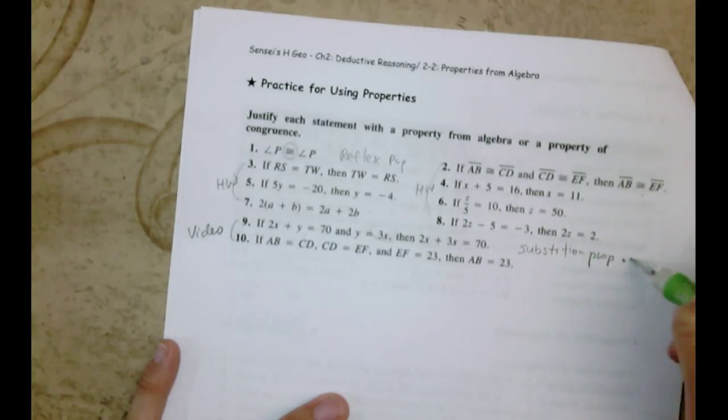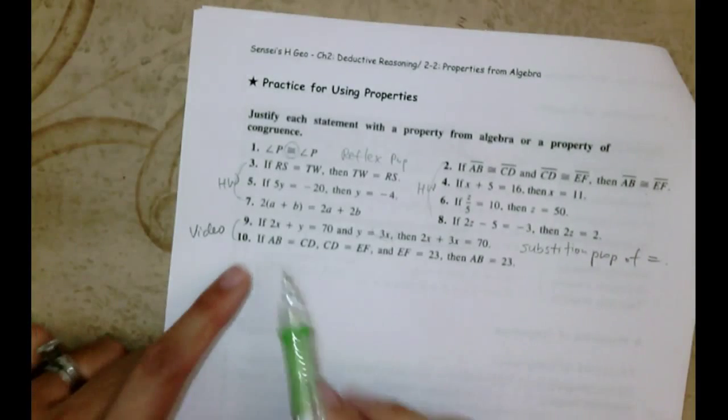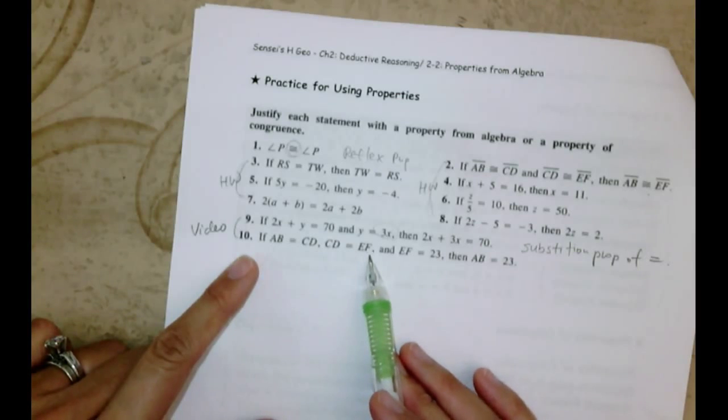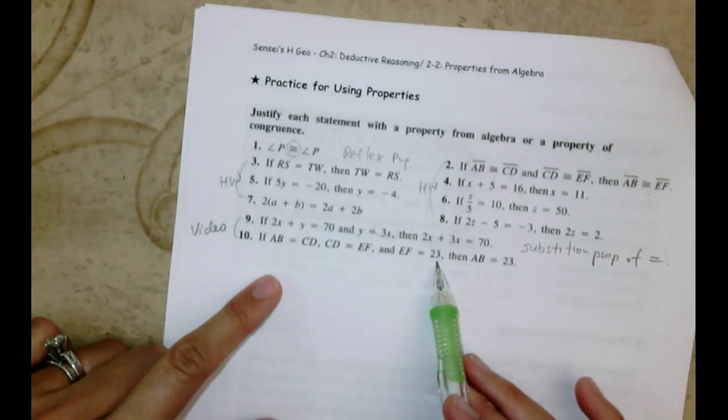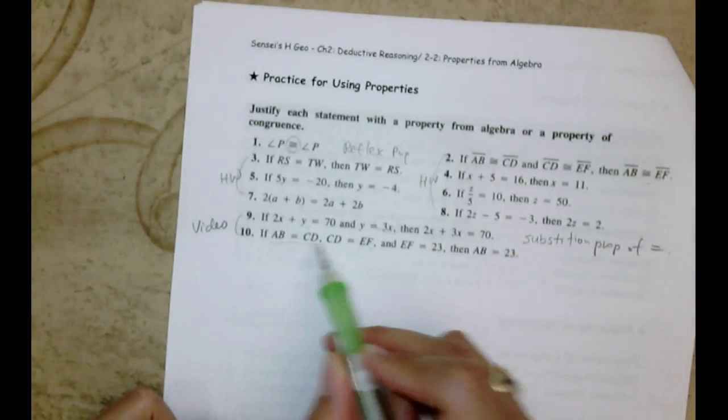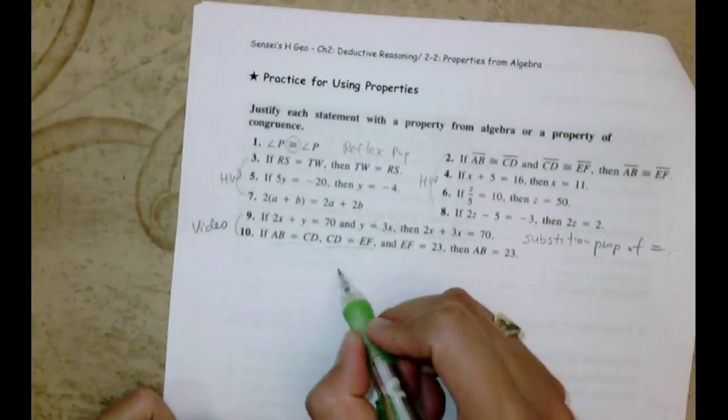Property of equality. If AB equals CD and CD equals EF, and EF is 23, then AB is 23. So this is the transitive property.